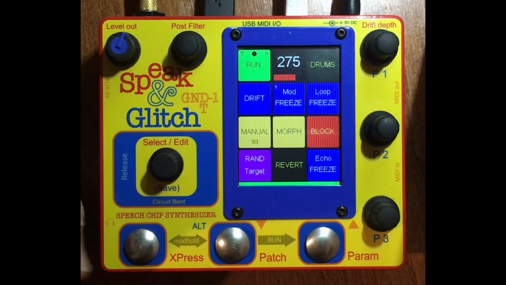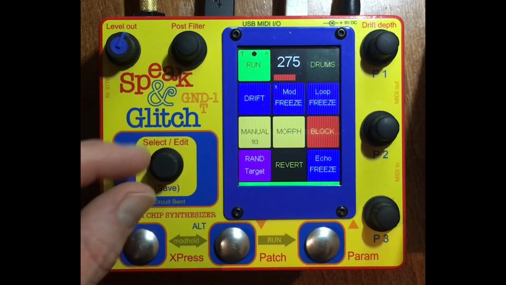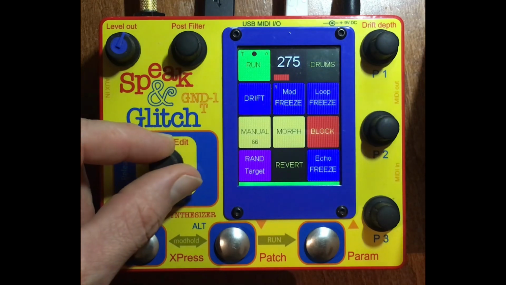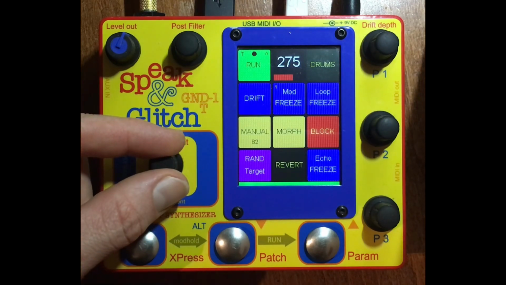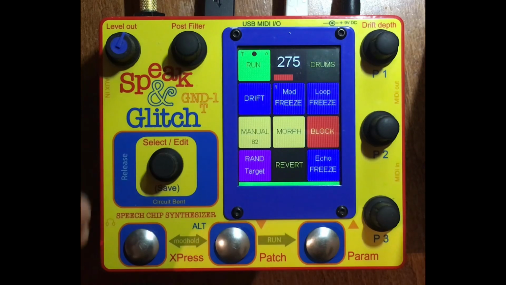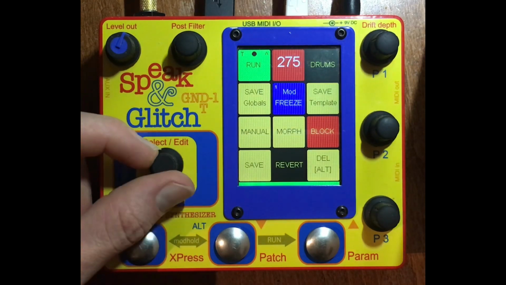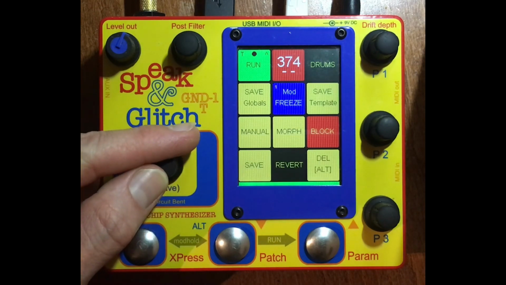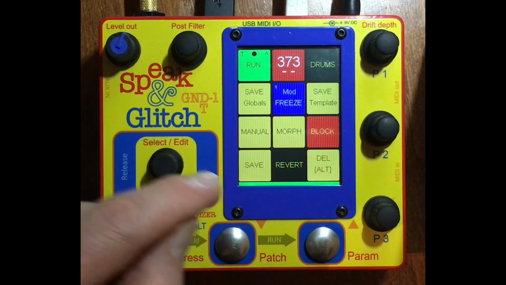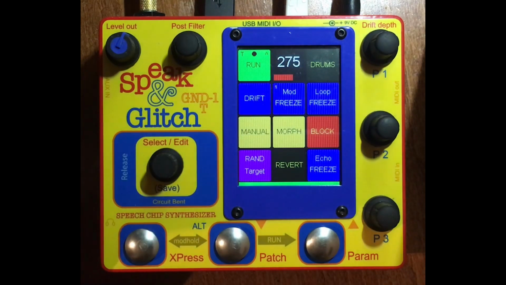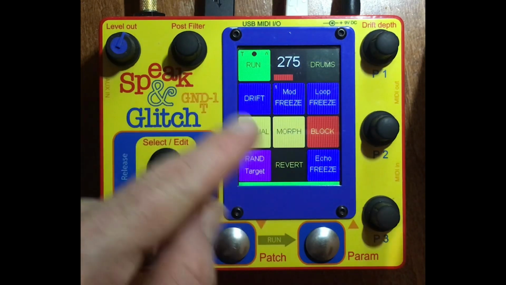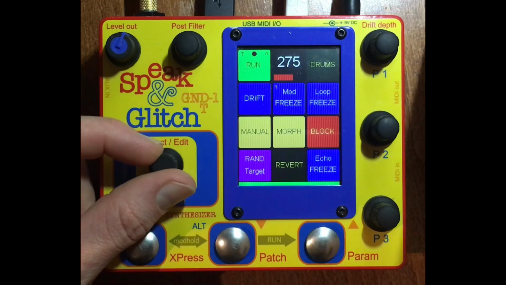Switch off the automatic morph there, and we're back in manual mode. If at any point we want to keep these settings, we can activate the save function, find the next available patch, and press save. And we retain our place in the morph.